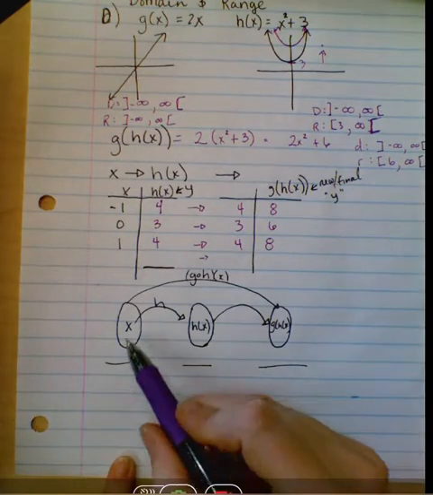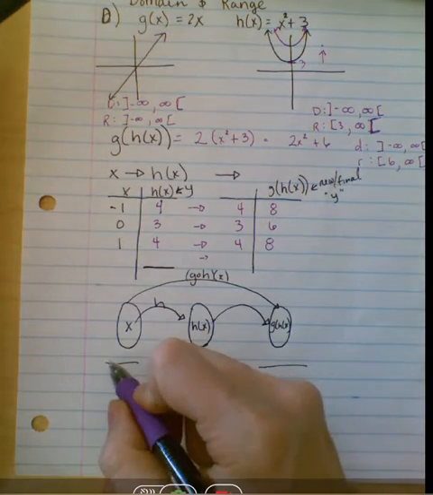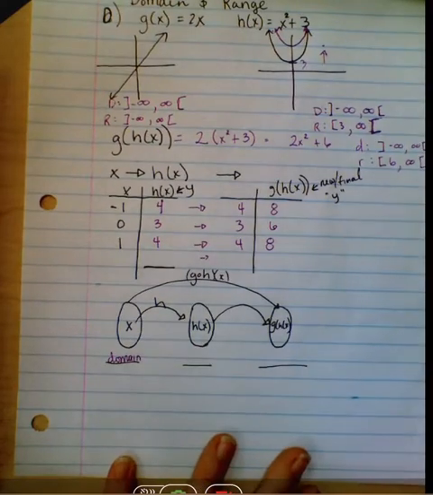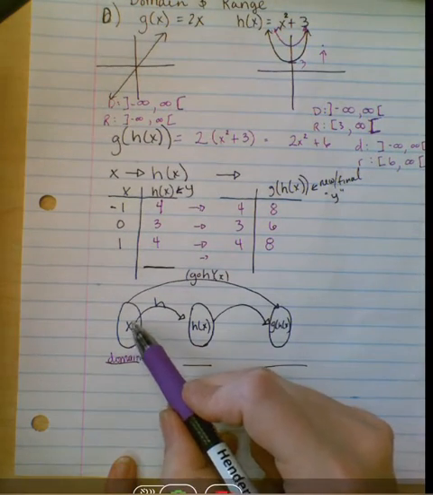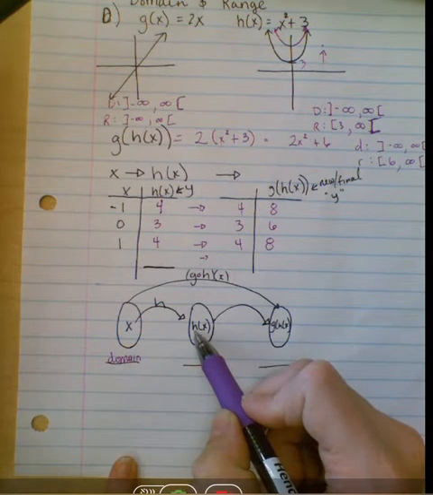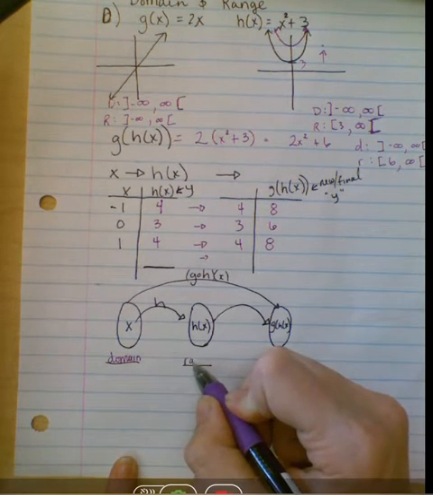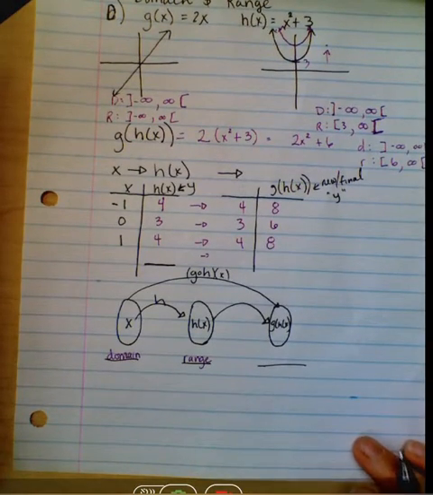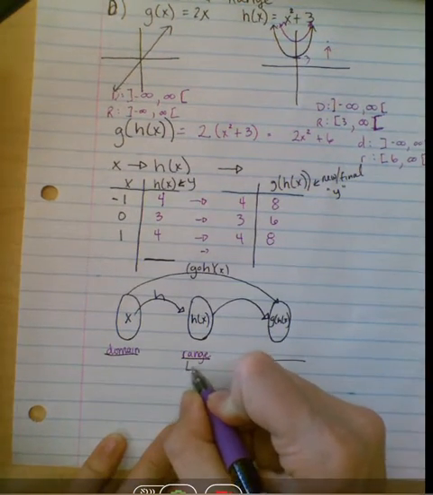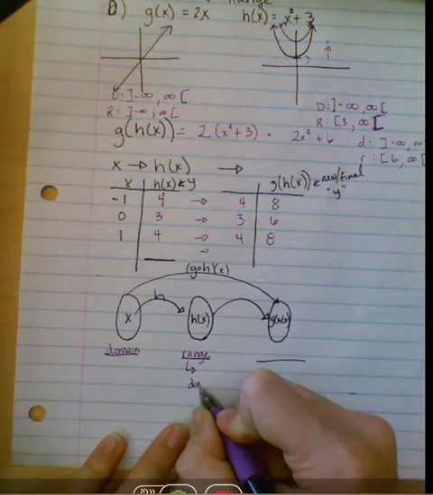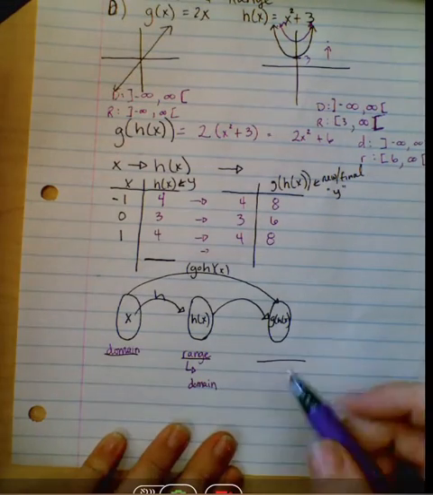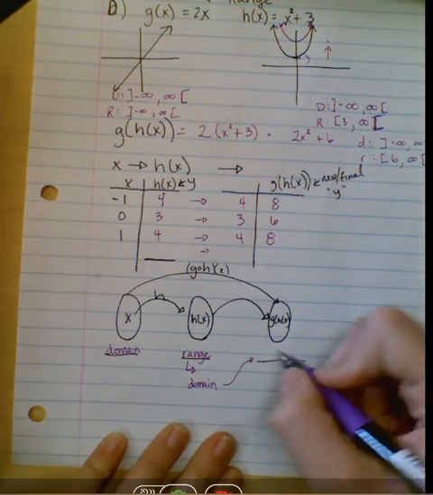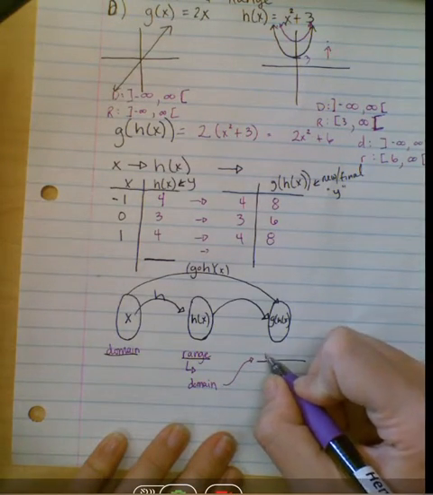Here's sort of a different way of looking at this. So if I have an initial x value, it's our initial domain, right? And then that gets plugged into h, and h of x becomes our new range. Then here's the trick. This range becomes the domain, which goes in here, and we have our new range.